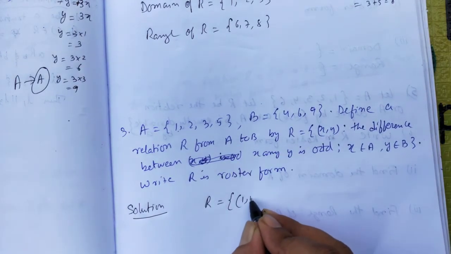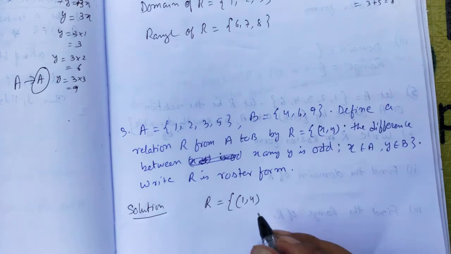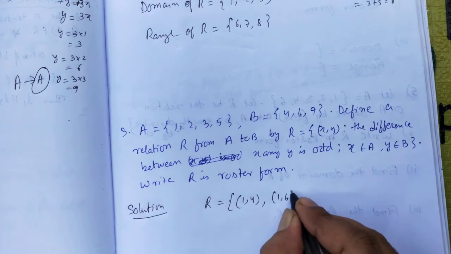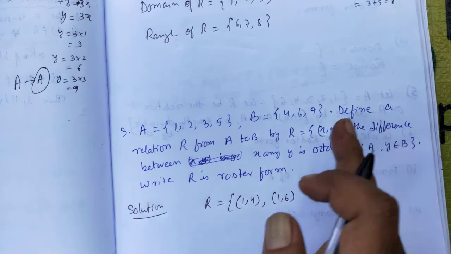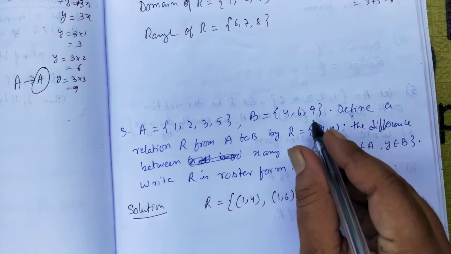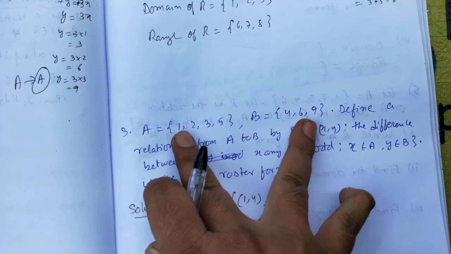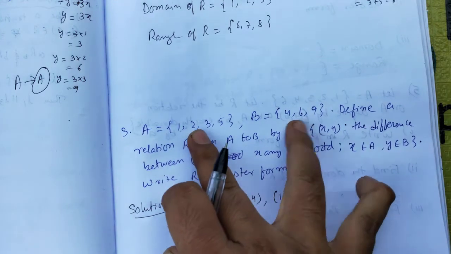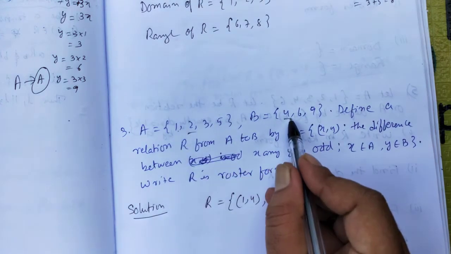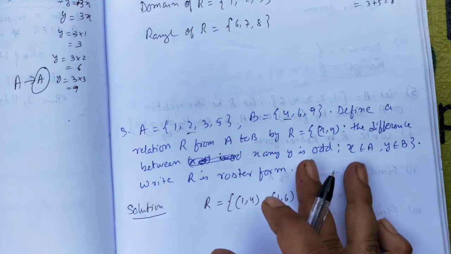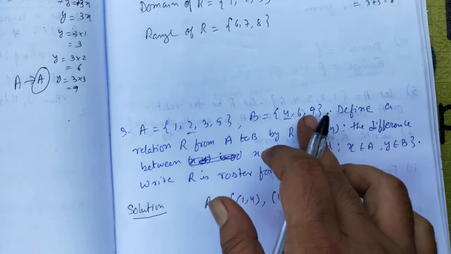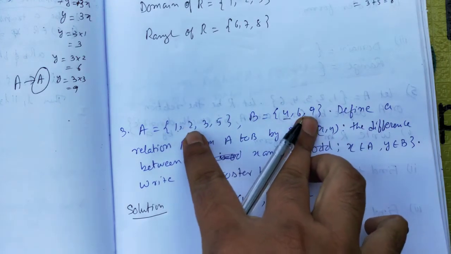If I take 1 and 4 and I subtract, 4 minus 1 is 3, odd number. Likewise, I can take 1 and 6. If I subtract, I get 5, odd number. The difference between x and y is odd. We have to show that. If I take 1 and 9, I cannot take because 9 minus 1 is 8, so it's not odd. Now 2 and 4, subtract, we get even. 2 and 6, if we subtract, we get even number. 2 and 9, 9 minus 2 is odd, 7. So I can take (2, 9).